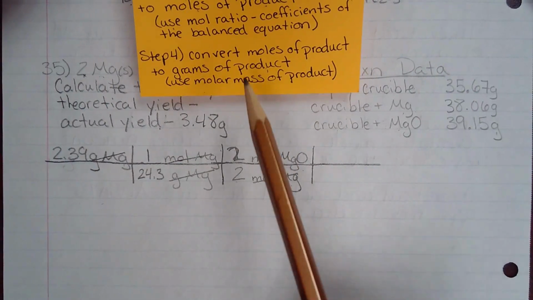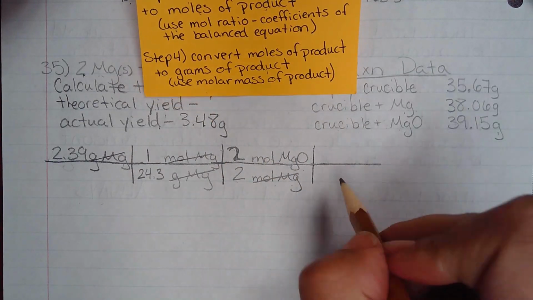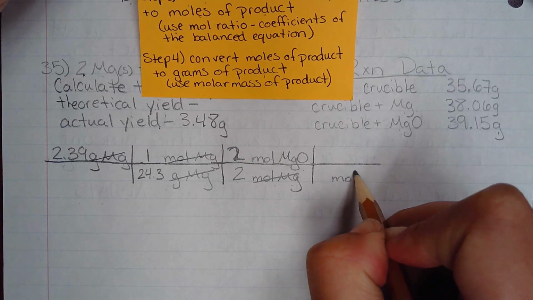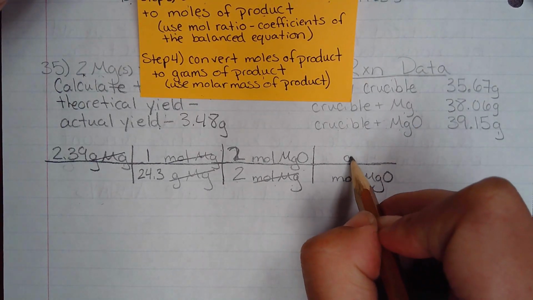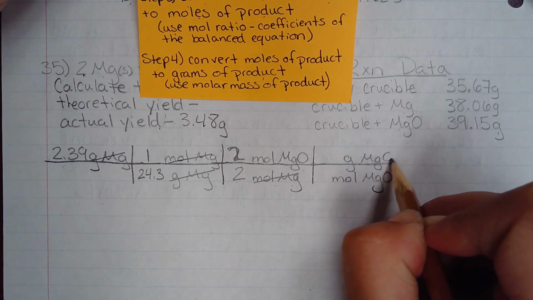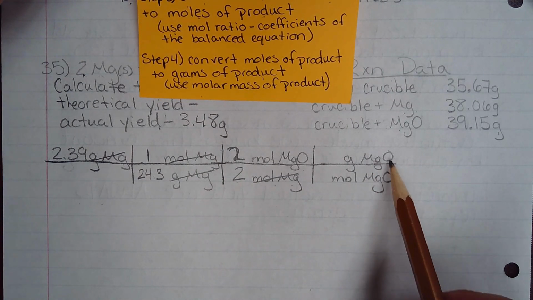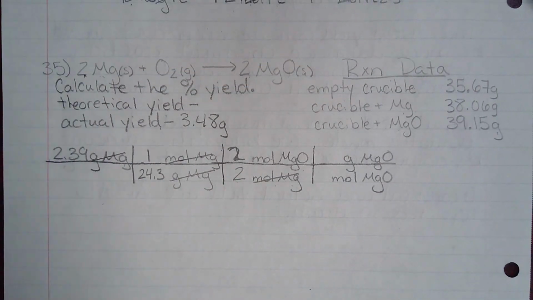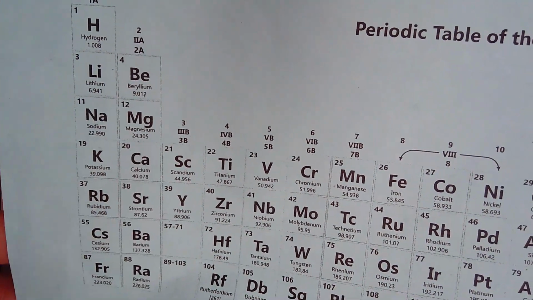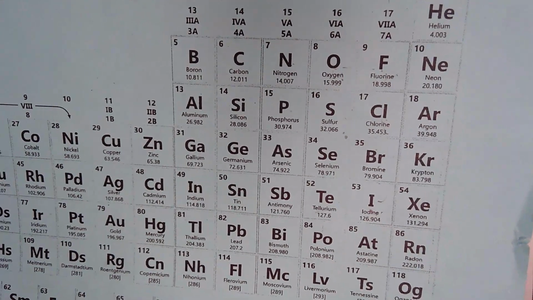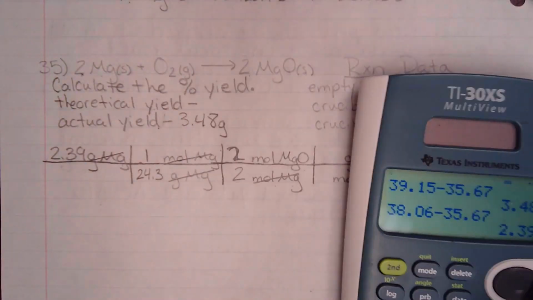Step 4 is to convert moles of product to grams of product. So we have product here. We have moles of product, magnesium oxide. We want grams of product, which is magnesium oxide. Now we have to find the molar mass of magnesium oxide. So we go to our periodic table. We know magnesium is 24.305. We find oxygen, which is 15.999. We're going to make our lives easy and round it to 16.